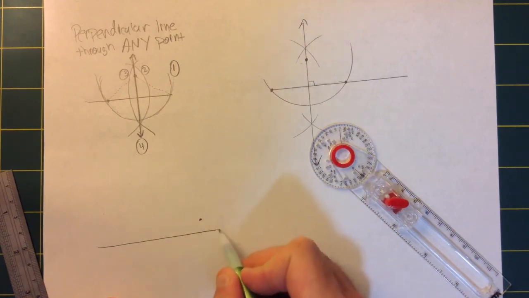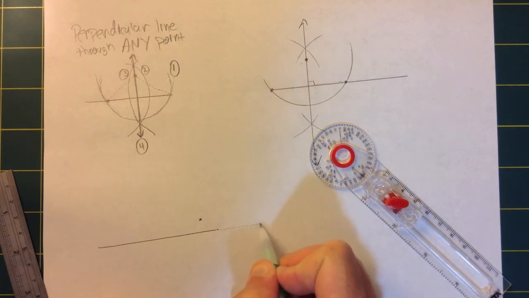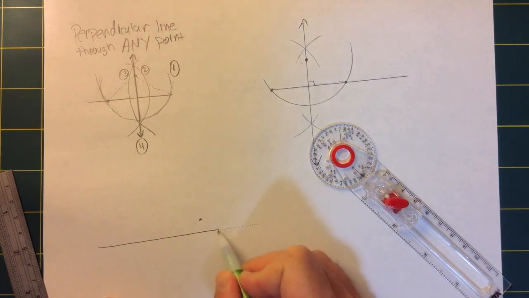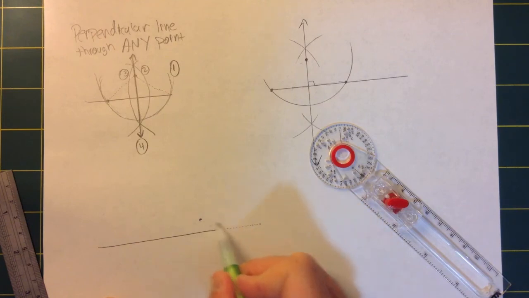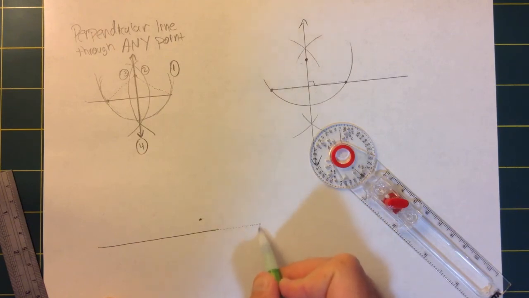I take the segment and I just extend it. I extend it out by some amount. Whatever distance I feel like will give me enough space to do what I need to do. So I'd extend it out this far, and then I'd go, okay, right there. That's the place I'm going to use to do my construction. I'm going to measure out to here. I'm going to make an arc.